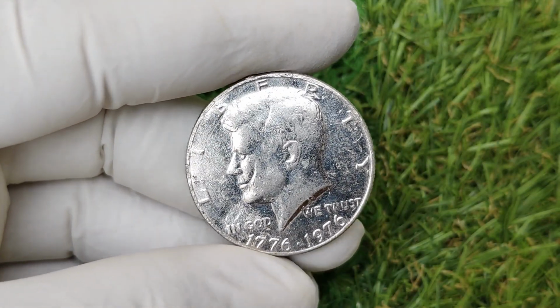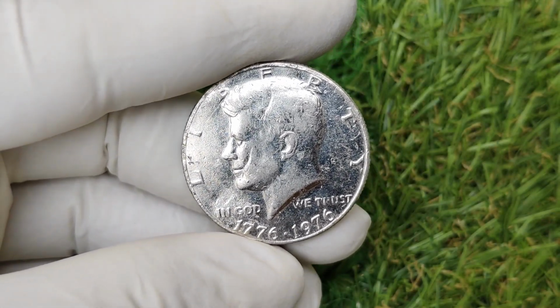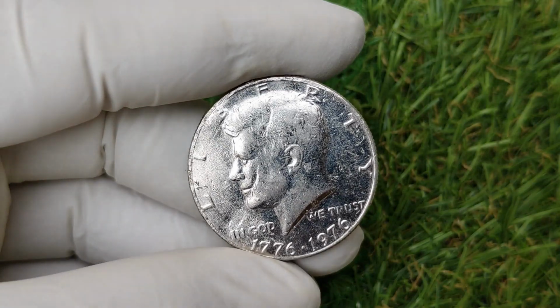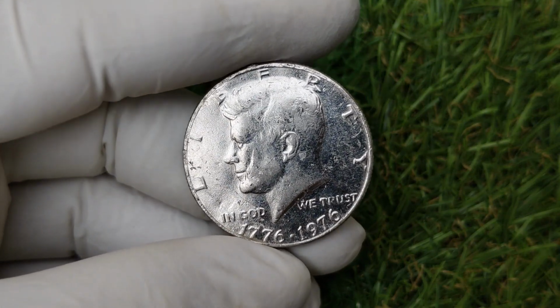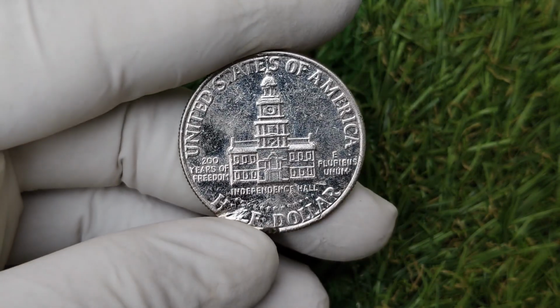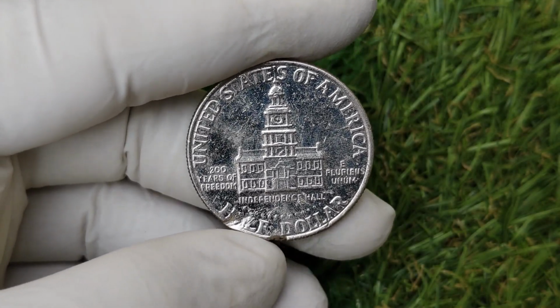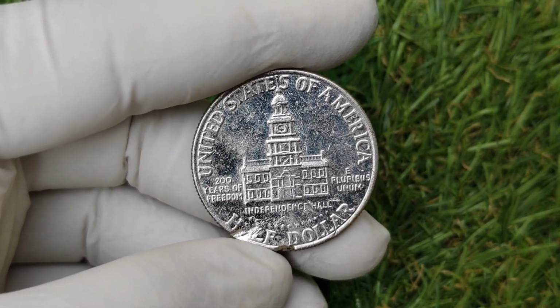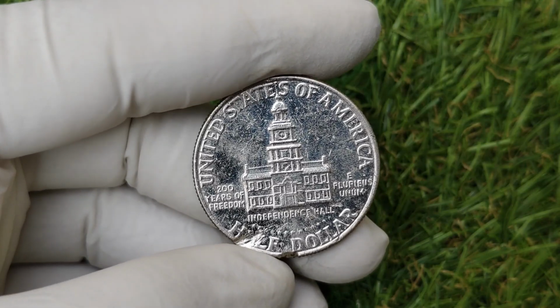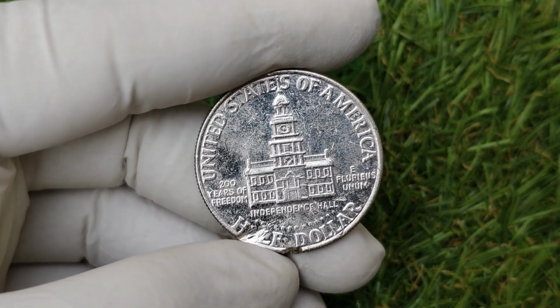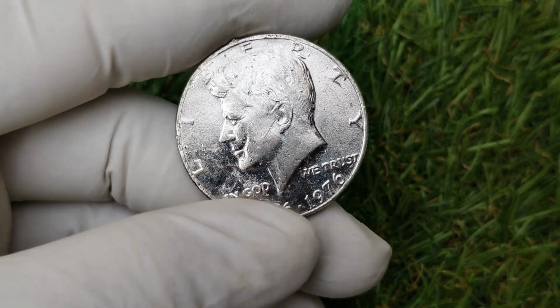Today's story is about one of the most iconic modern United States coins ever produced, the United States of America 1776 to 1976 Kennedy half dollar, a coin that captured the spirit of the bicentennial and still fascinates collectors and investors decades later. To truly understand the importance of the bicentennial Kennedy half dollar, we must travel back in time.